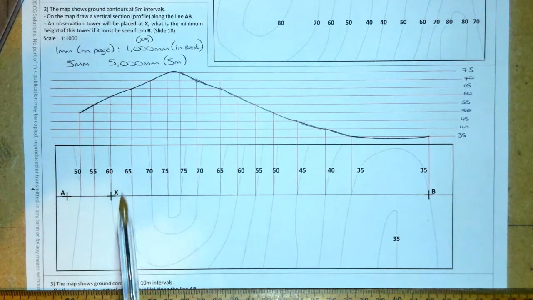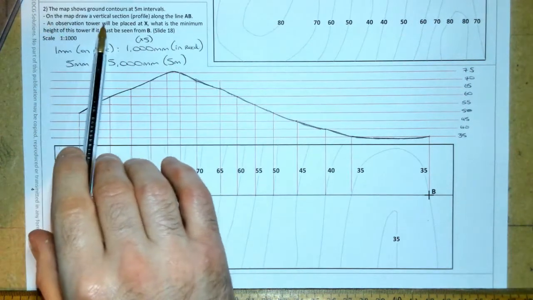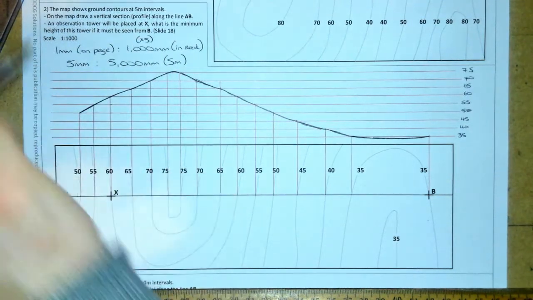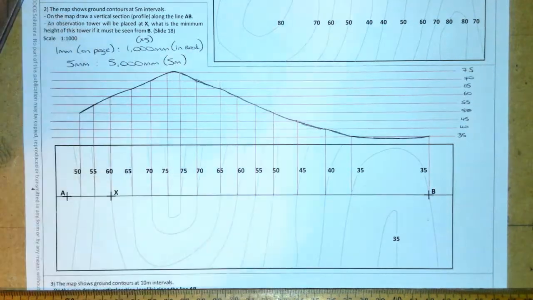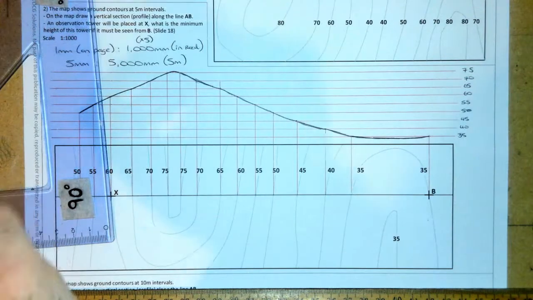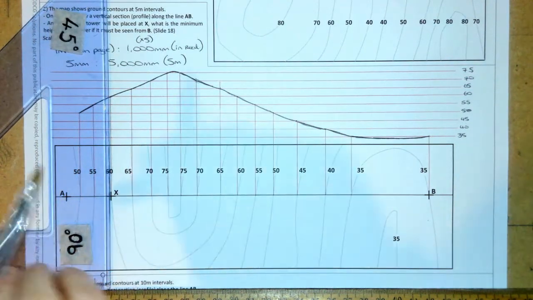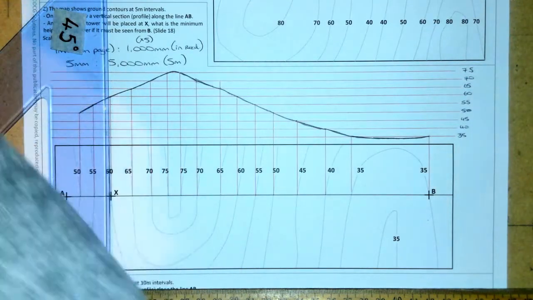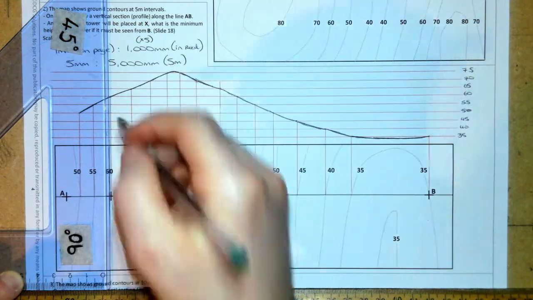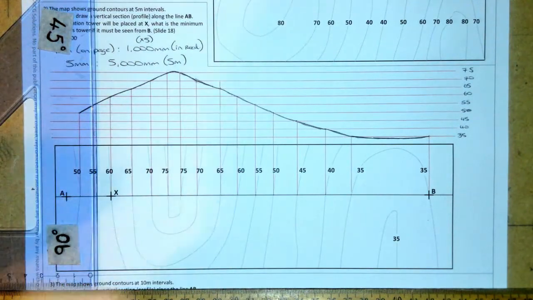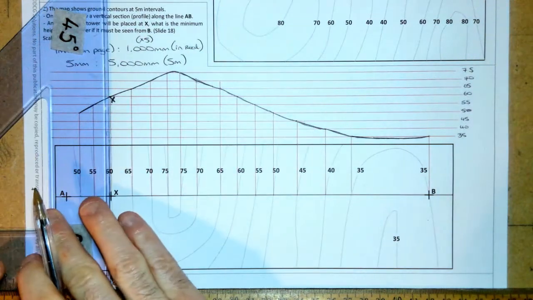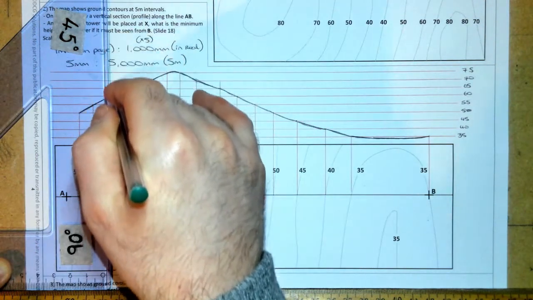Now, the next part of the question says, an observation tower will be placed at X. What is the minimum height of this tower if it is to be seen from B? I'm actually going to put this in with a marker. It might go up into my drawing here, guys, so apologies for that. I'll go with green. So from X, I'm going to draw in an observation tower. That's where it's going to start, from X, which is technically right here on the profile. And we're going to put in an observation tower, drawn up there with green.